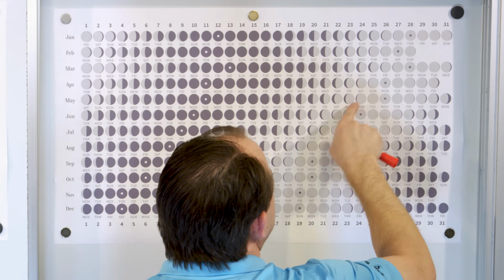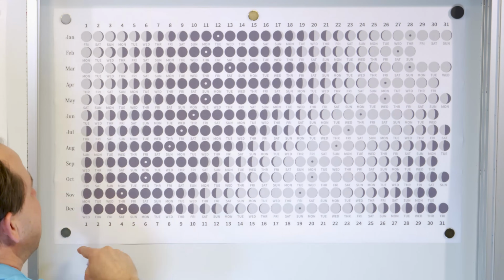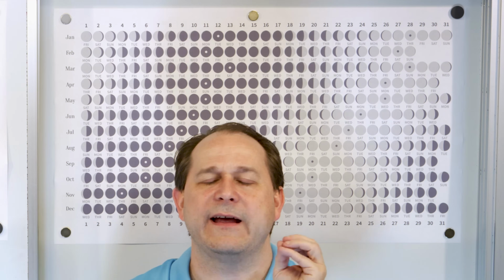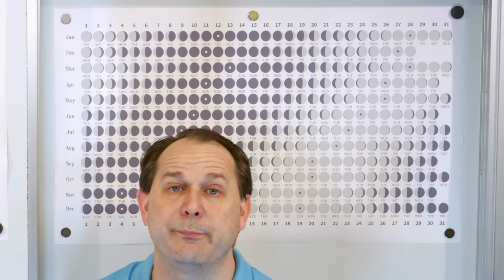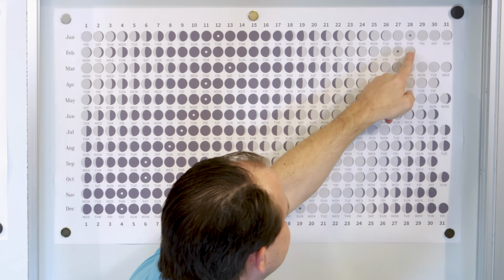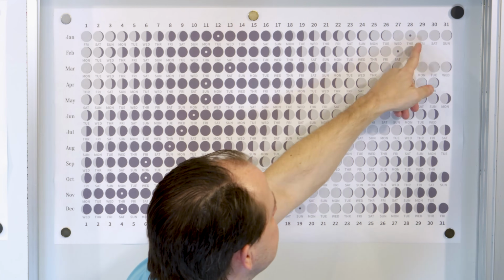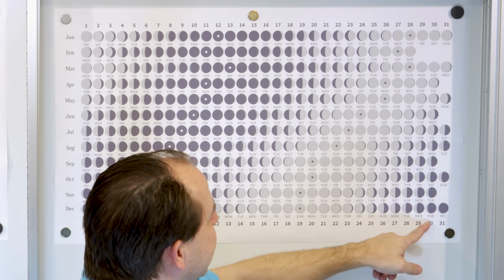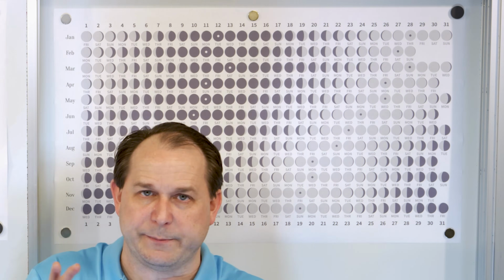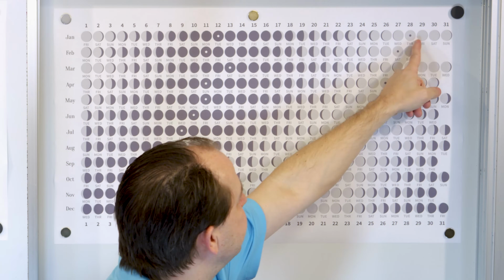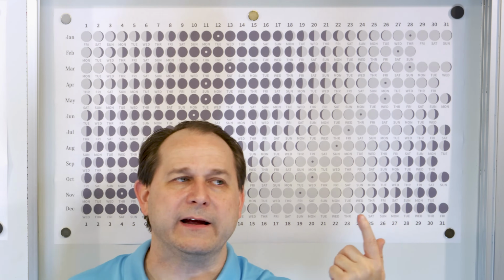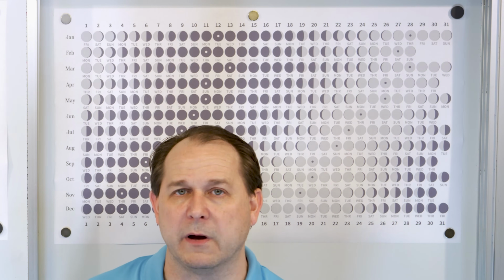But notice they're not all lined up in an exact line, and you might ask, why is that? There's a couple of reasons for that. The moon orbits every 27 days around the Earth, but none of our months are 27 days. February is 28 days, but most of the months are 30 or 31 days. So that means it's not going to line up exactly, and it's going to be shifting a little bit each month. Notice the full moon is shifting backwards every month, but that's because the moon is orbiting in a little bit less time than one month.